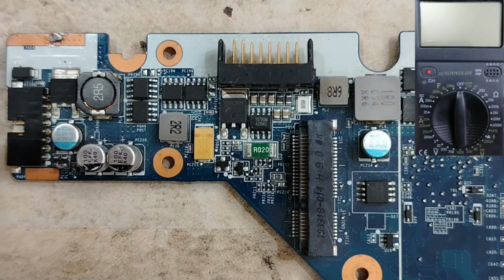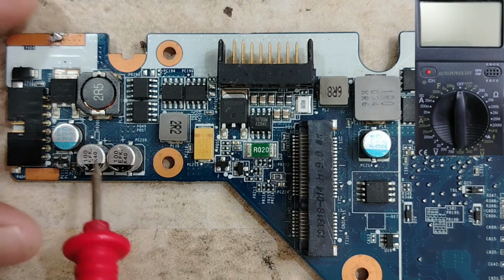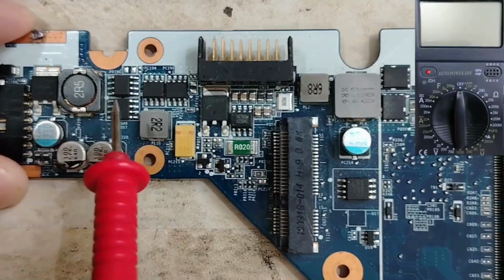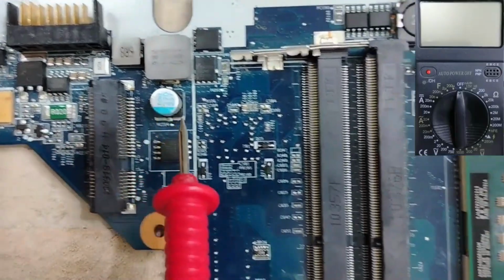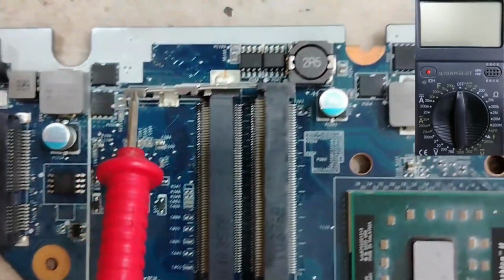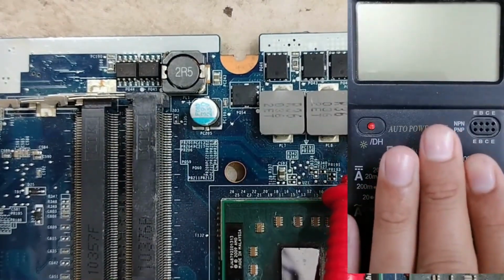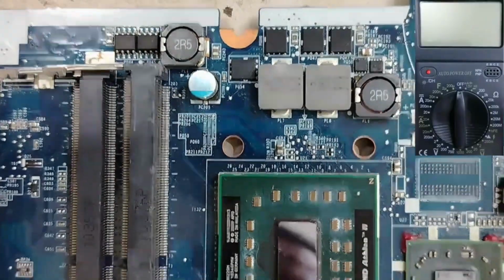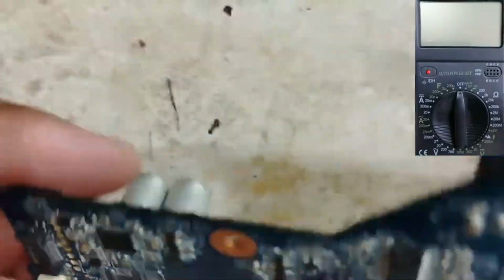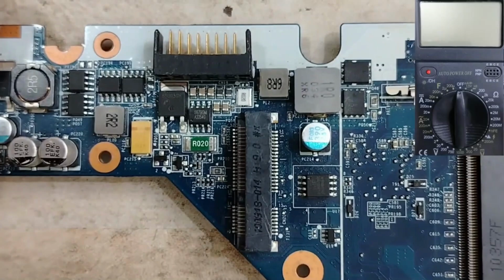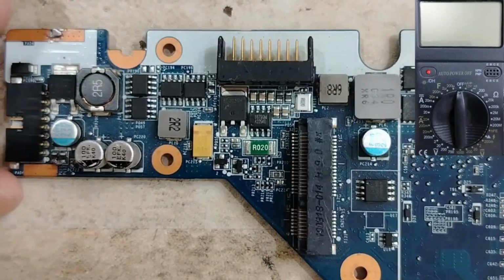Hi everyone, welcome again to another strong video where I'm going to teach you how to test all these components on this motherboard one by one. I'm going to teach you how to test every component here using, of course, the multimeter, and of course on the other side of this motherboard. So please stay tuned, because this video will help you a lot during your hardware repair. So without wasting time, let's get started.